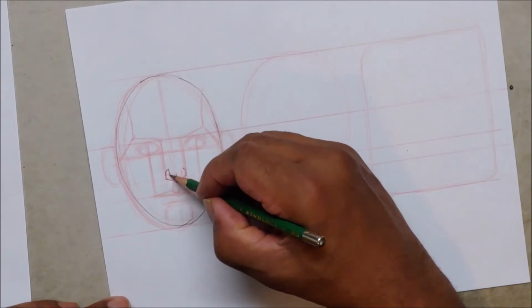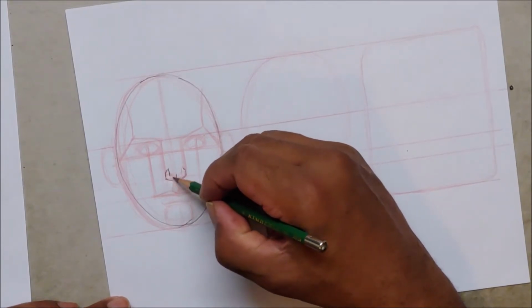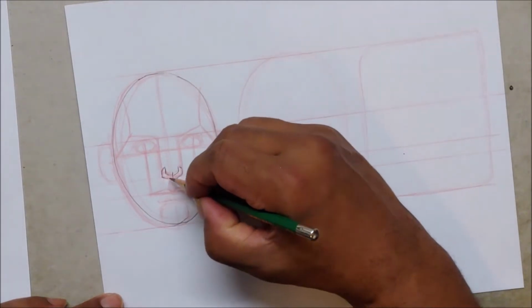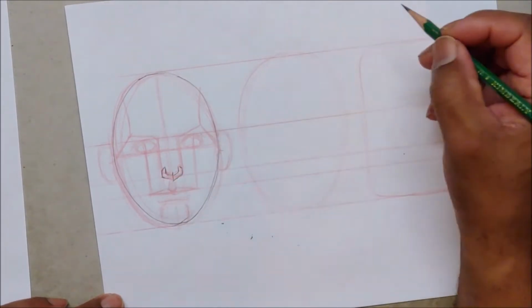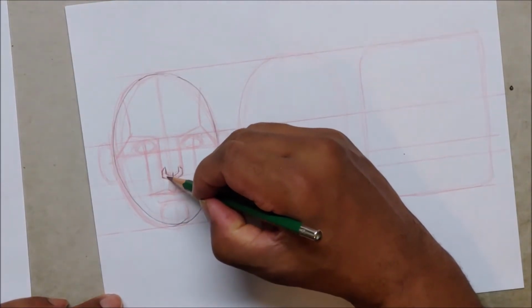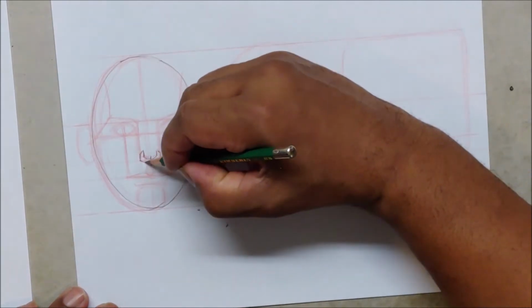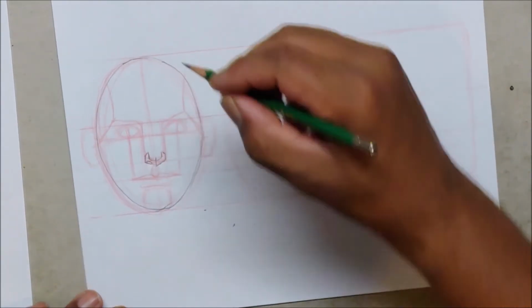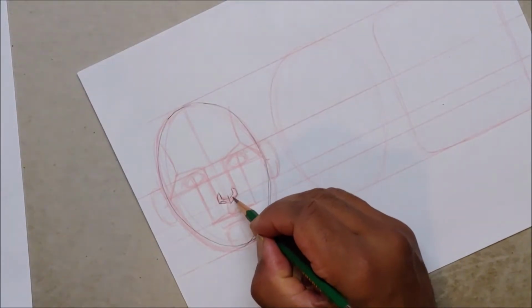Now you have this, comes down, this, and this. So under there, you have this. And you don't have to show a lot of the nostrils.